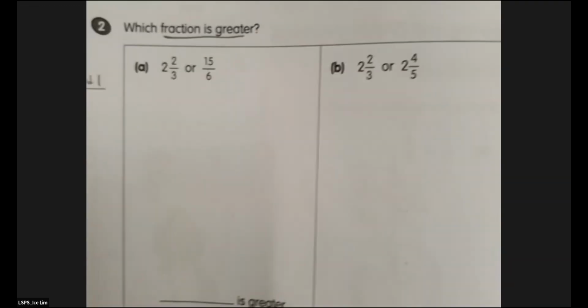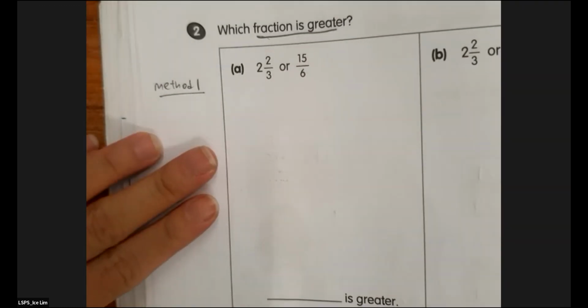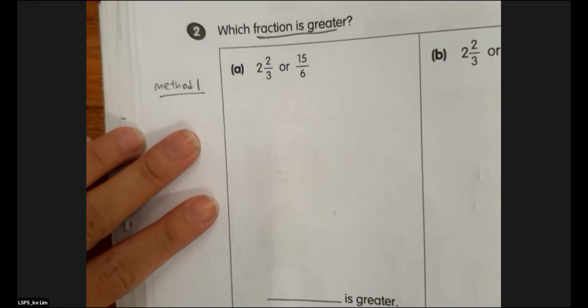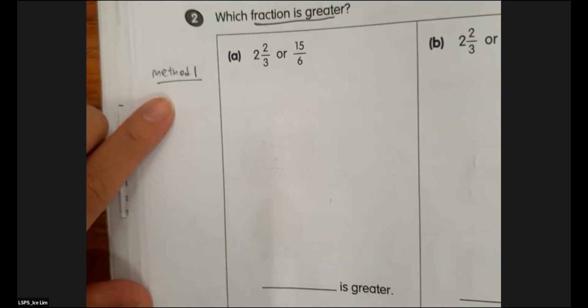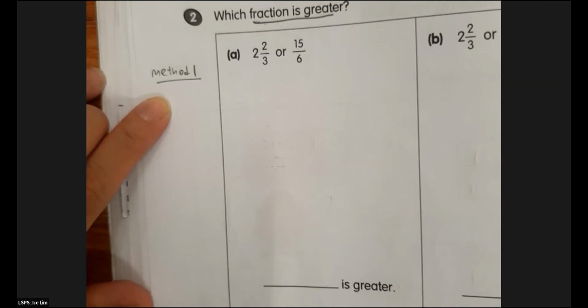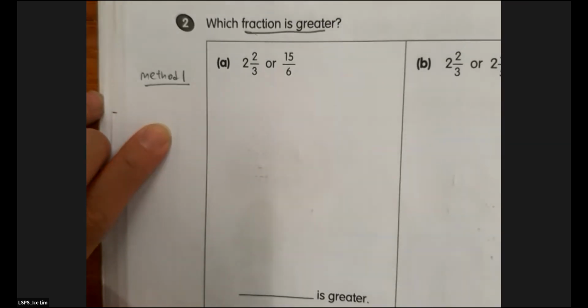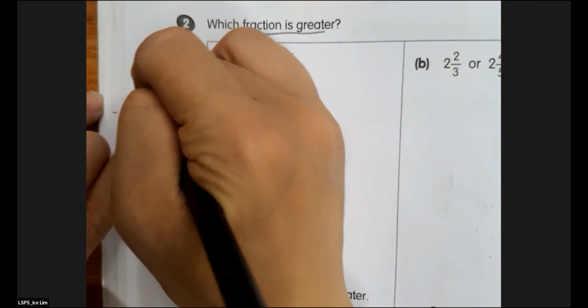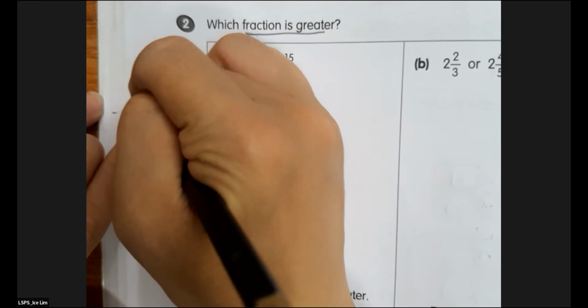So you suggested something. What was the method you suggested? Change to what? Mixed number. So Tracy suggests that method 1 is to change to mixed number.